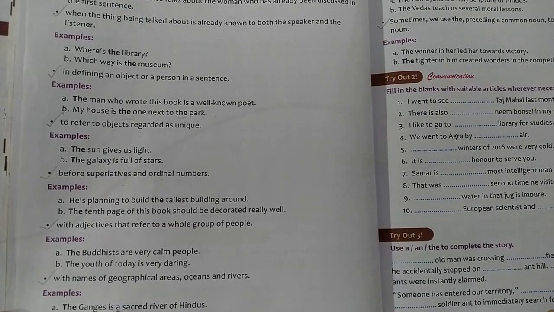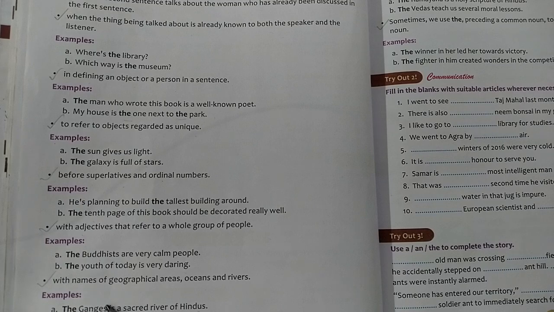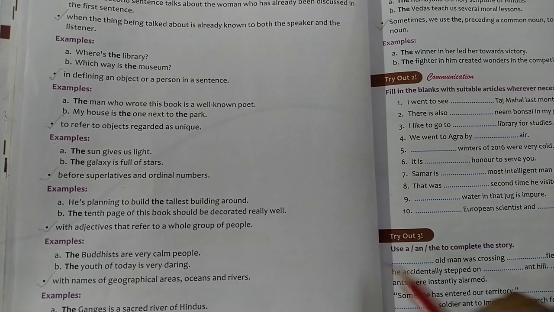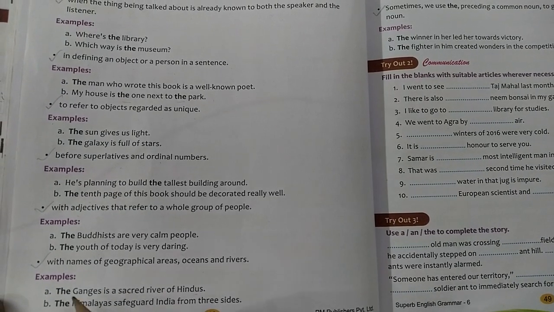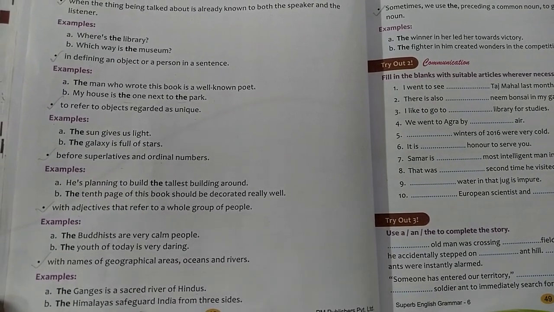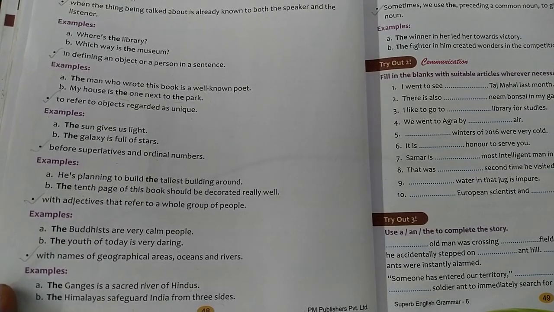The is also used with names of geographical areas, oceans and rivers. Example, the Ganges is a sacred river of Hindus. It is a name of a river, specific river. We know there is only one river with the name of Ganges. So, the Ganges. The Himalayas safeguard India from three sides. Specific mountain range. Now, there is a difference between mountain range and mountain peak. The Himalayas, but Mount Everest will not have the. So, keep this in mind.